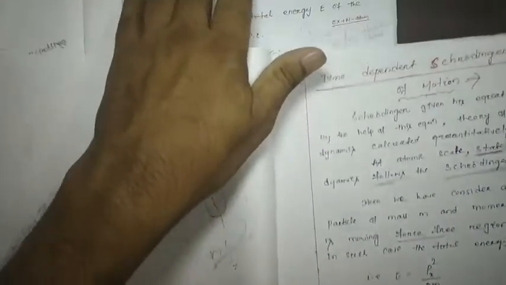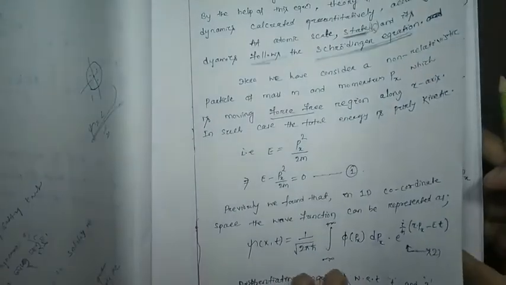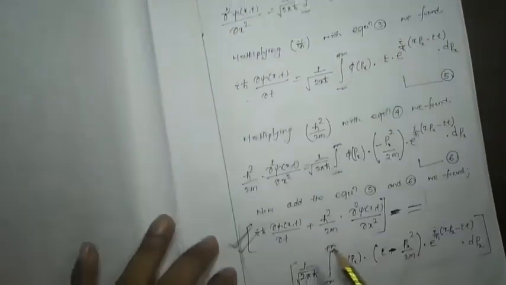So if in your exam it comes as the Schrodinger equation for a force field, you have to derive it from the beginning itself. You have to follow the same procedure up to this expression.